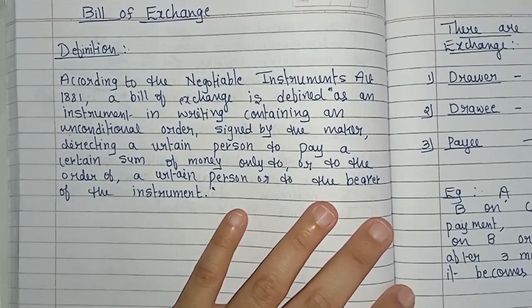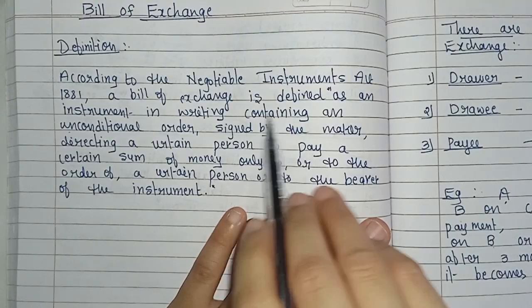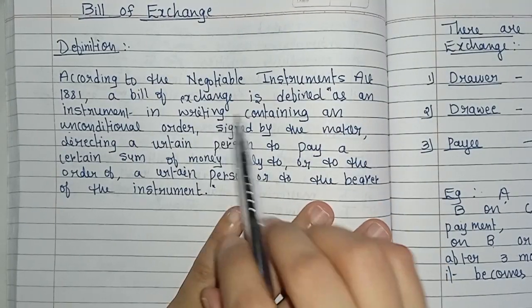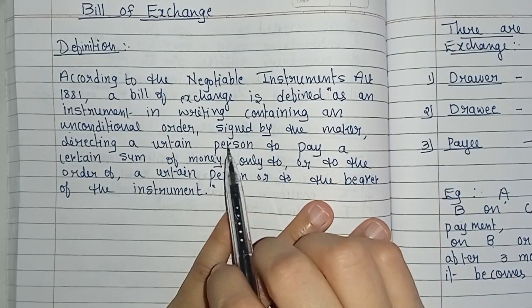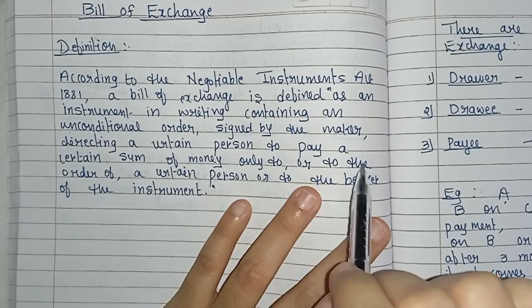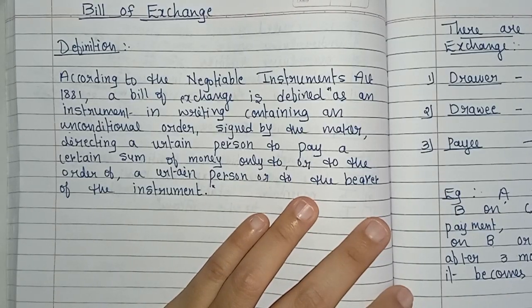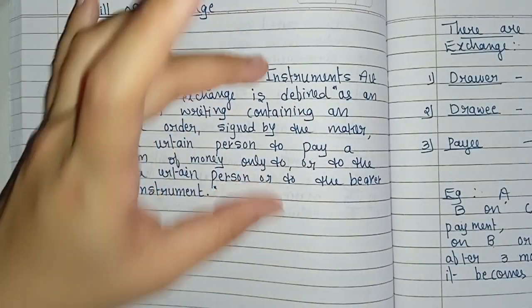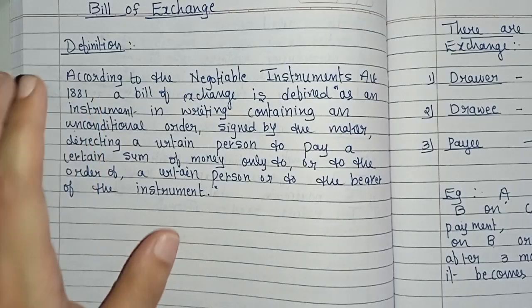Now let's see the definition of bill of exchange. According to the Negotiable Instruments Act 1881, a bill of exchange is defined as an instrument in writing containing an unconditional order signed by the maker directing a certain person to pay a certain sum of money only to, or to the order of, a certain person, or to the bearer of the instrument. Clear? Now let's see the meaning of the definition. So this is the definition of bill of exchange as per the Negotiable Instruments Act 1881.